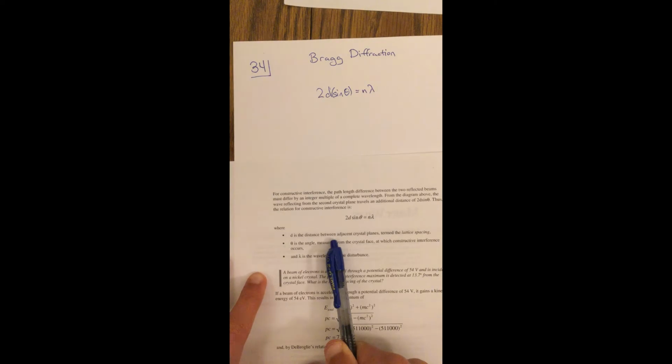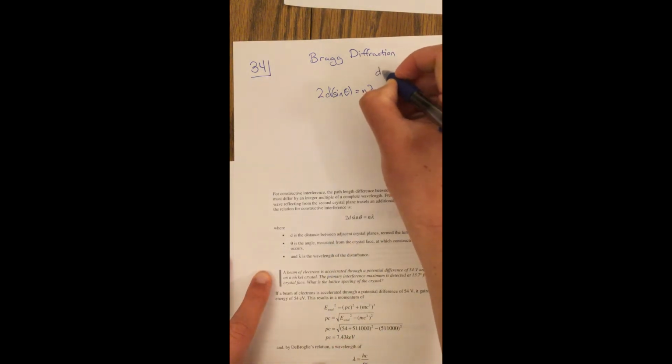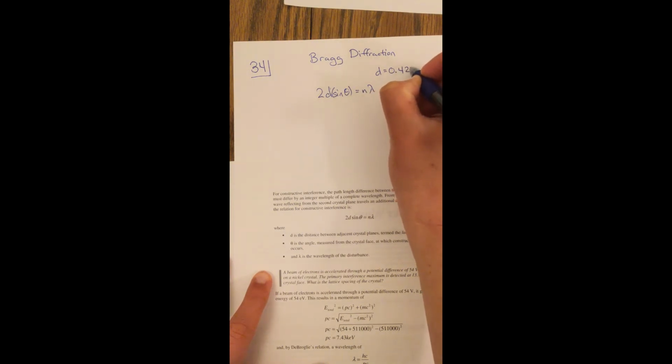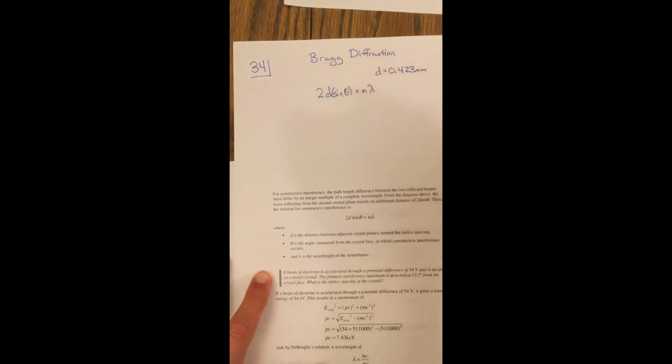They told us in this problem that's 0.423 nanometers. And theta is the angle. I think that's something we're going to be looking for. And lambda is the wavelength.